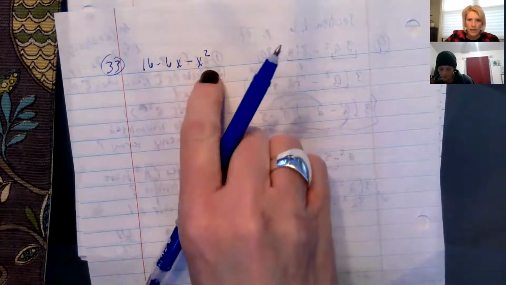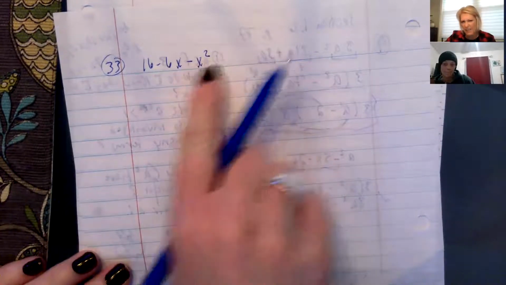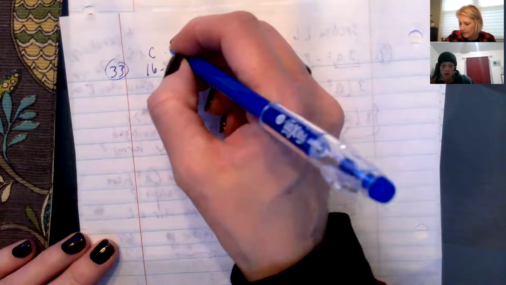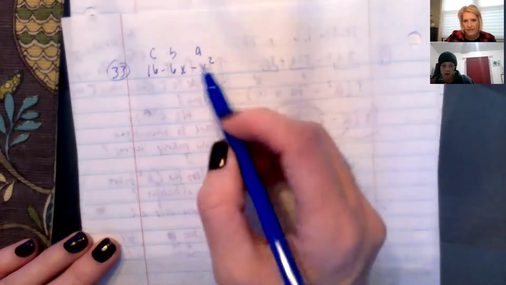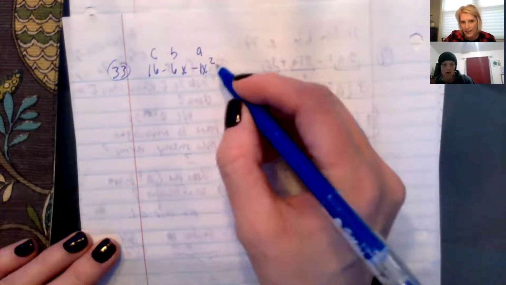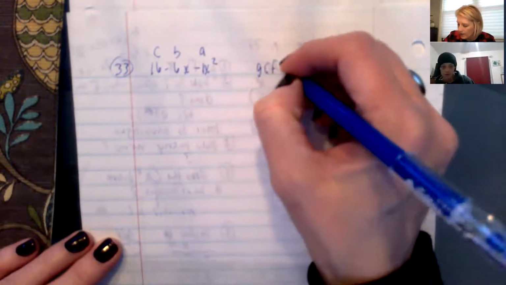It always feels weird for me when my x squared is negative and it's on this side. I'm used to x squared starting out the whole gig, but this is really C and B and A, because A is always the value on your x squared. Okay, so I'm just going to check my GCF.